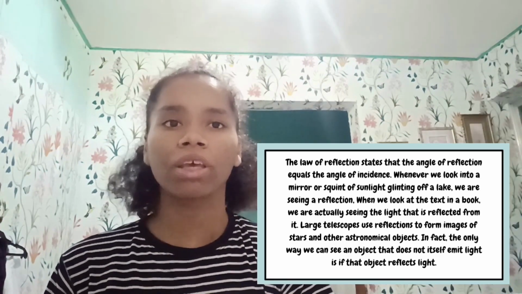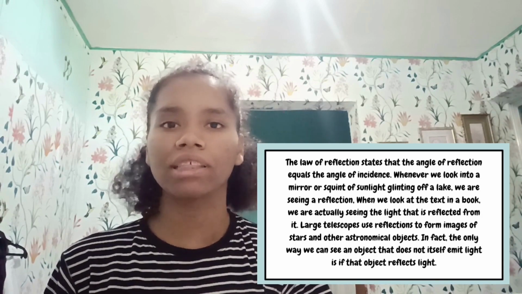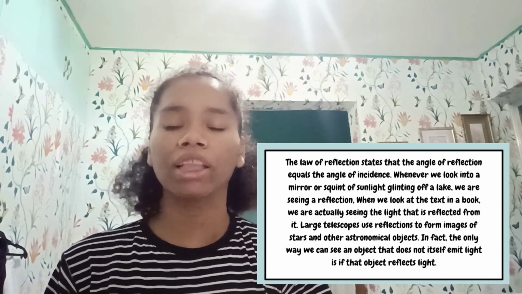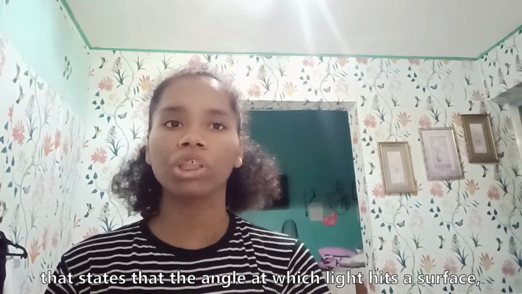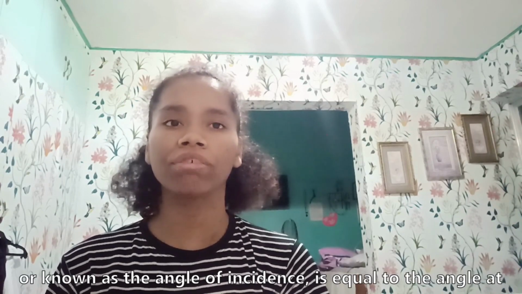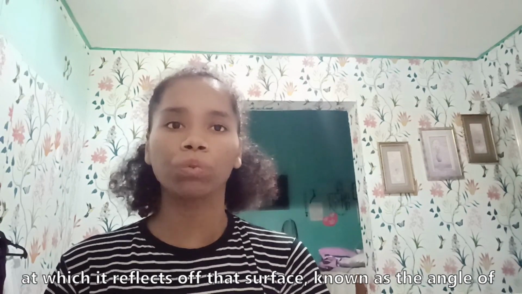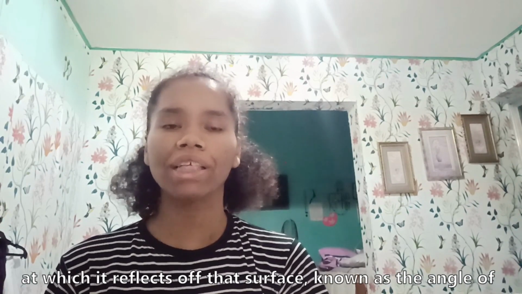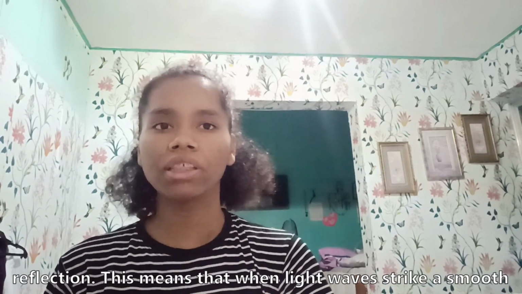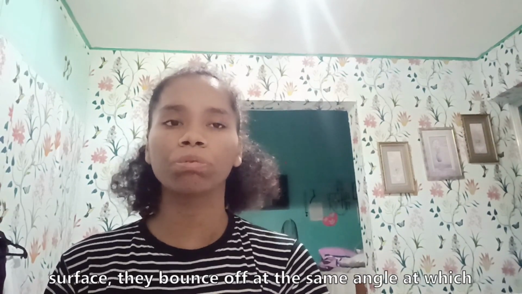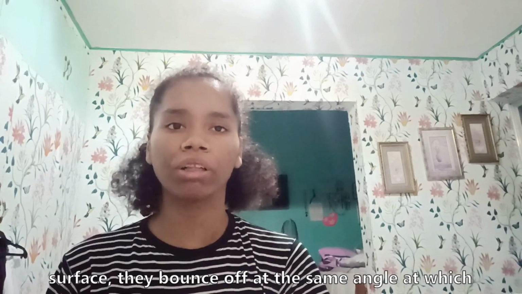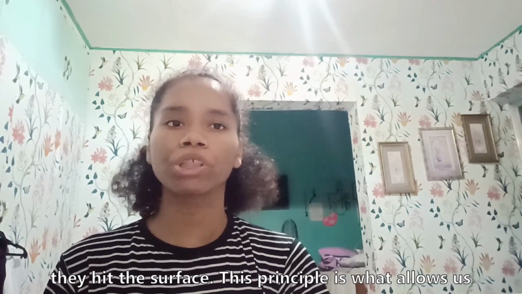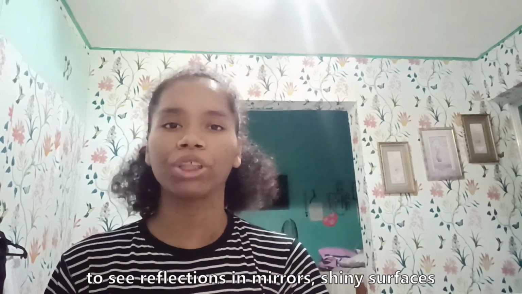In fact, the only way we can see an object that does not itself emit light is if that object reflects light. The law of reflection is a fundamental principle in physics that states that the angle at which light hits a surface, known as the angle of incidence, is equal to the angle at which it reflects off that surface, known as the angle of reflection. This means that when light waves strike a smooth surface, they bounce off at the same angle at which they hit the surface. This principle is what allows us to see reflection in mirrors, shiny surfaces, and bodies of water.